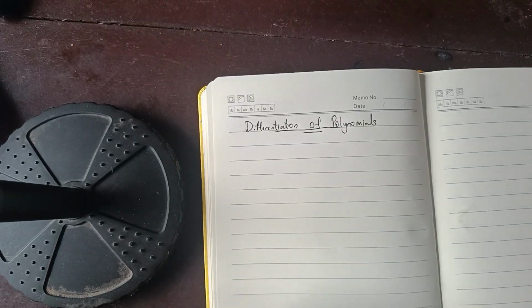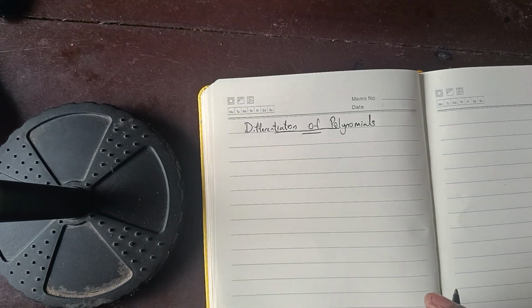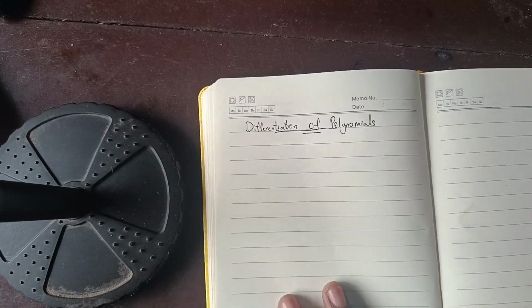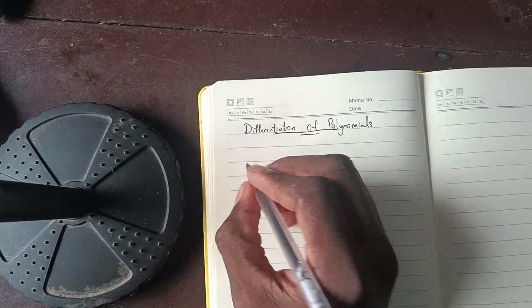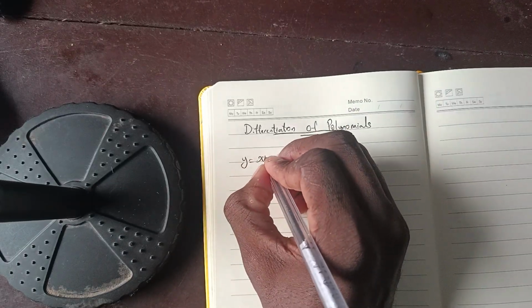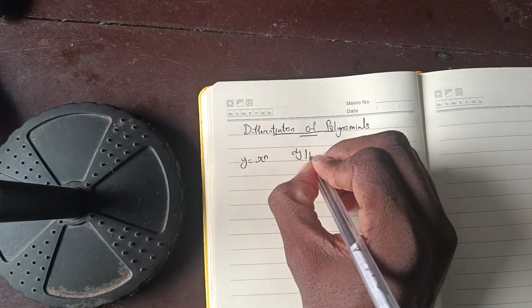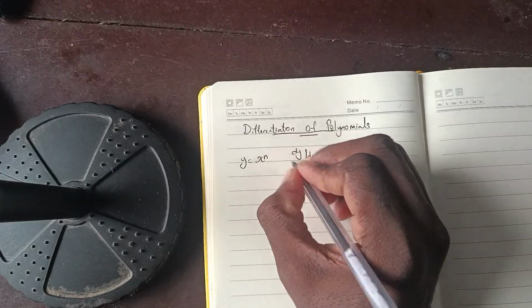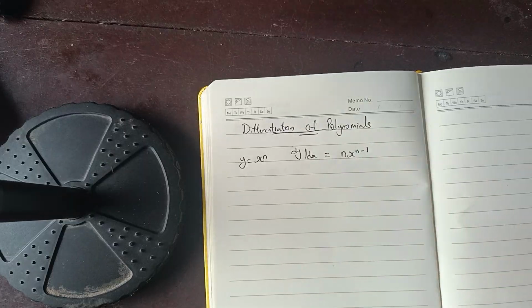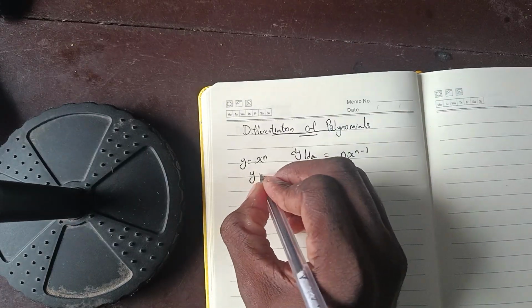So today we'll be talking about differentiation of polynomials, and if we want to understand differentiation of polynomials, there are principles or rules you should understand. For example, if y equals x^n, dy over dx, which is the term for differentiation, equals nx^(n-1).